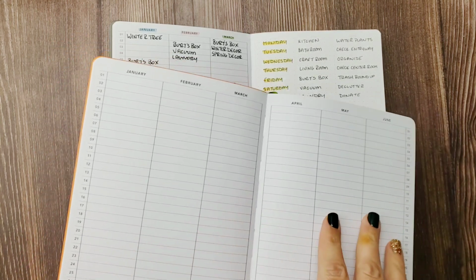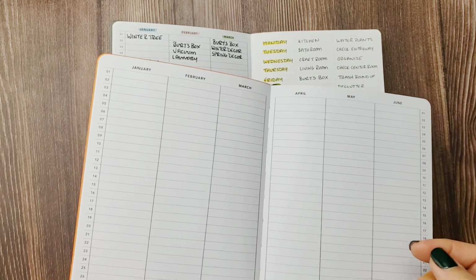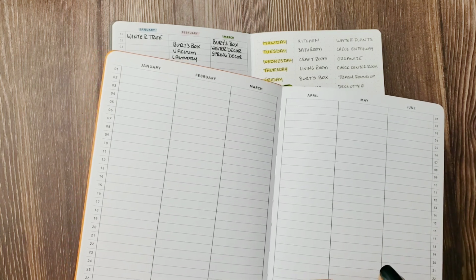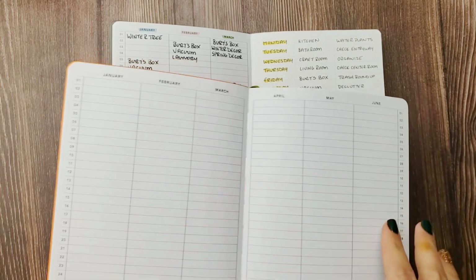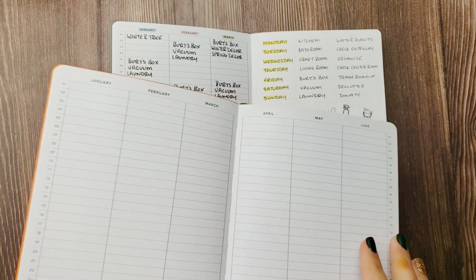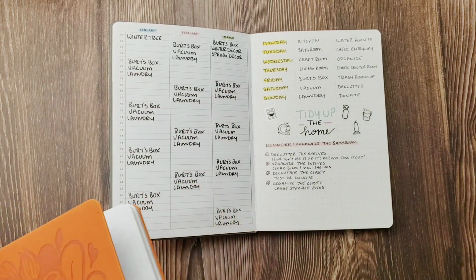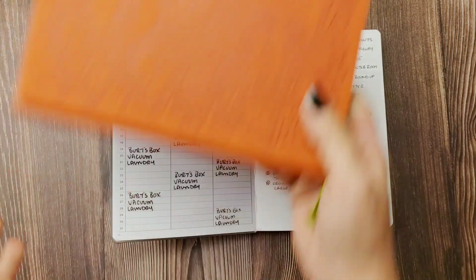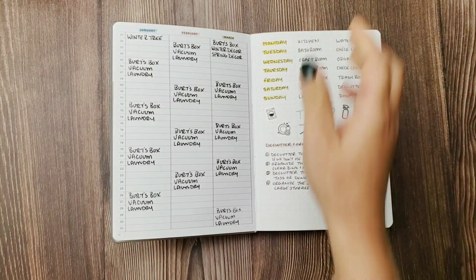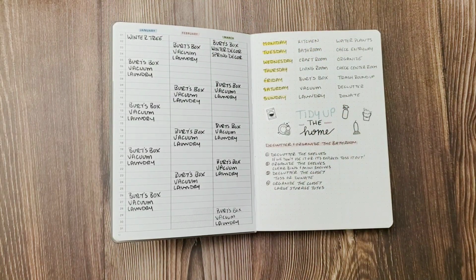I already do all my yearly planning in my Hemlock and Oak Weekly, so I'm not gonna keep redoing that in every planner that I own. And I do like knowing that I get the use out of every page. So I don't know, I'm a weirdo like that.